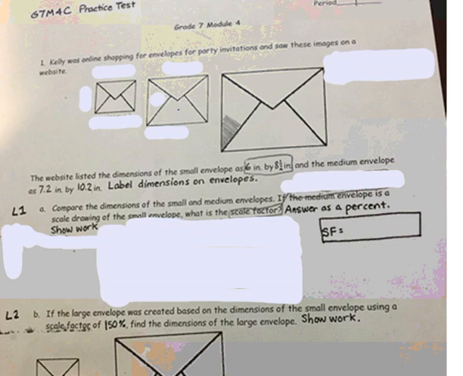Kelly was online shopping for envelopes for party invitations and saw these images on a website. The website listed the dimensions of the small envelope as 6 by 8.5 inches and the medium envelope as 7.2 inches by 10.2 inches. Label the dimensions on the envelopes.